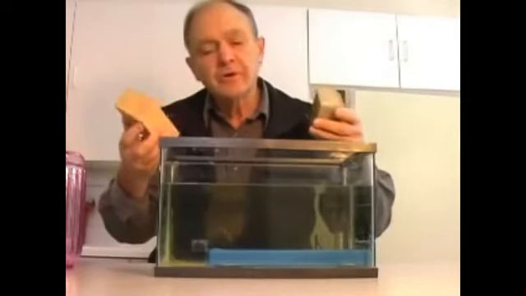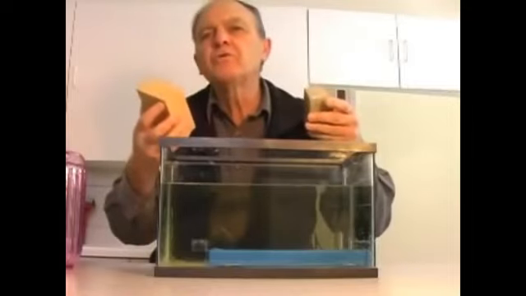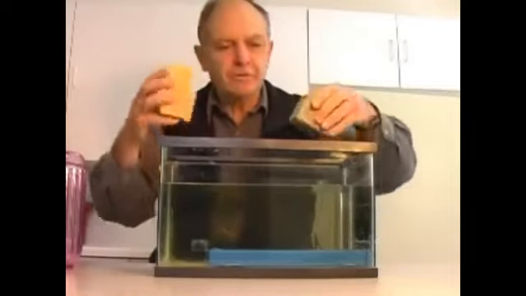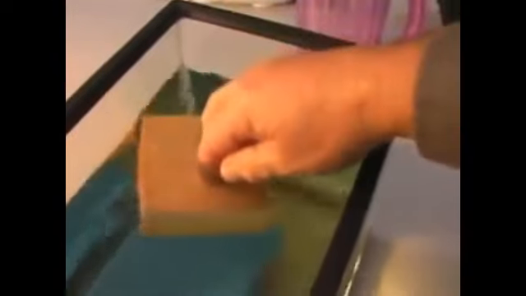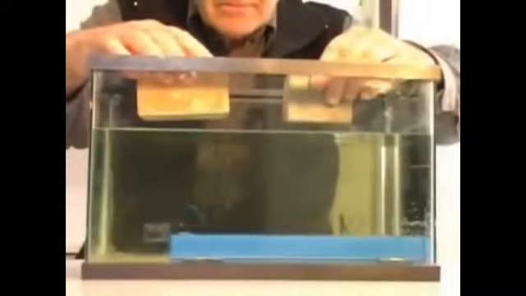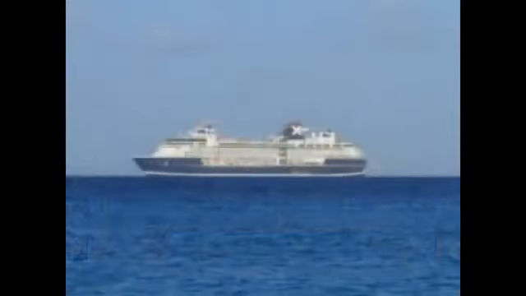Into the water in the aquarium. One will sink, one will float. You probably have a prediction about what's going to happen. Let's find it. I suspect your prediction was correct, that the concrete block sinks. When I ask the question, why does the concrete block sink? The answer often is the concrete block is heavier than the wood block. We have to be careful with our vocabulary and understanding here.